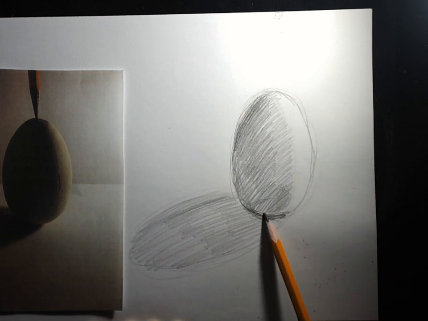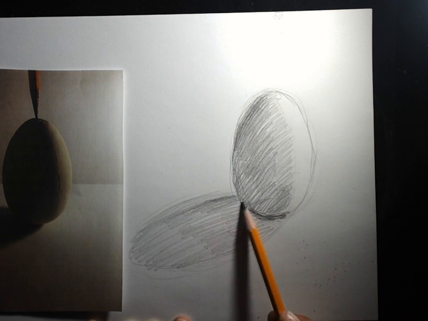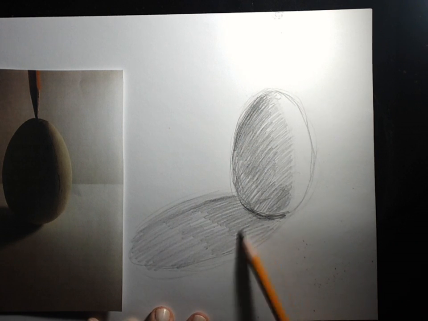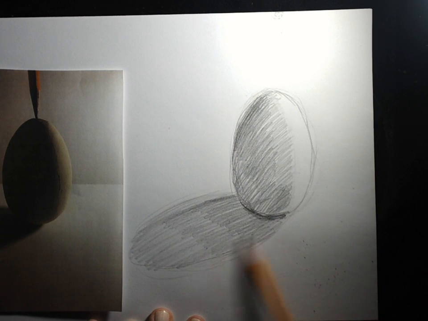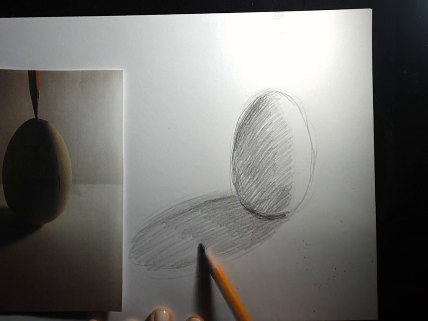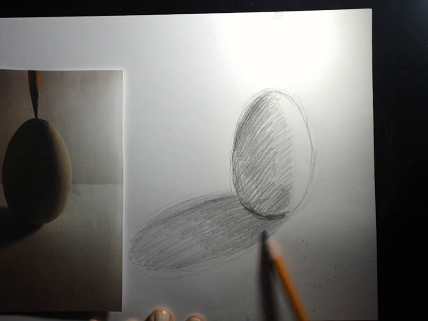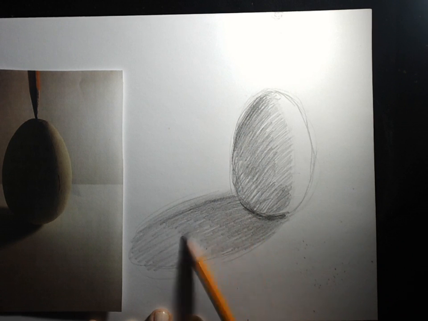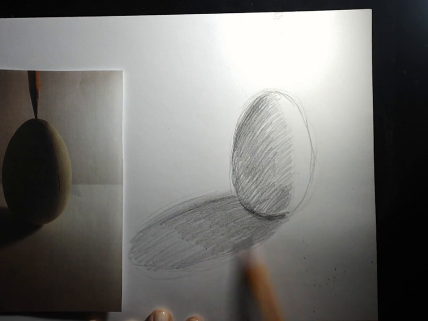And as I get close to my object, my egg, I'm going to put some more layers on there and make it a little bit darker. As I get closer, a little bit darker. I can keep doing that until I get the darkness that I want. Maybe a little bit darker.